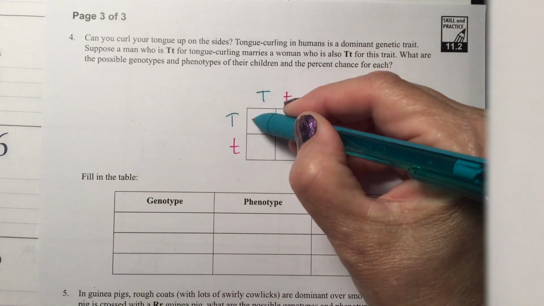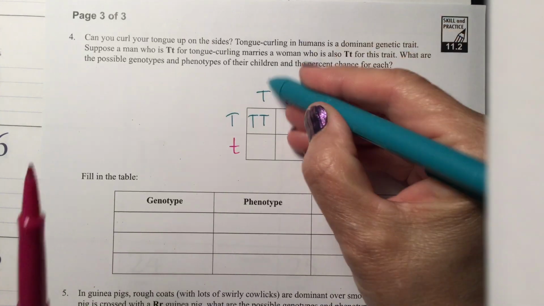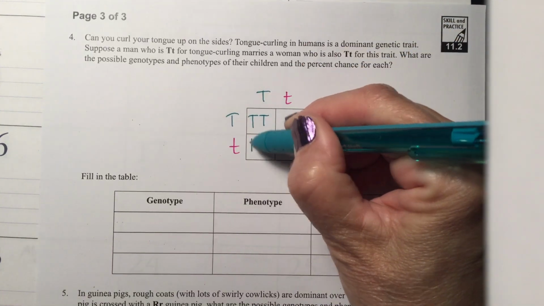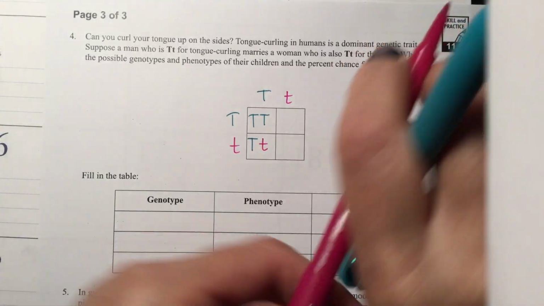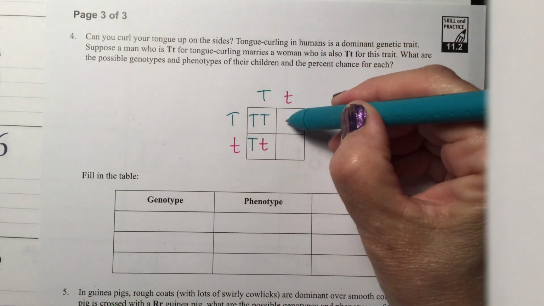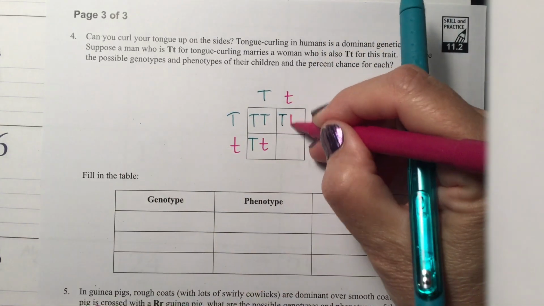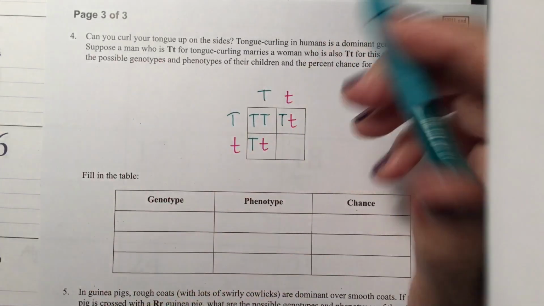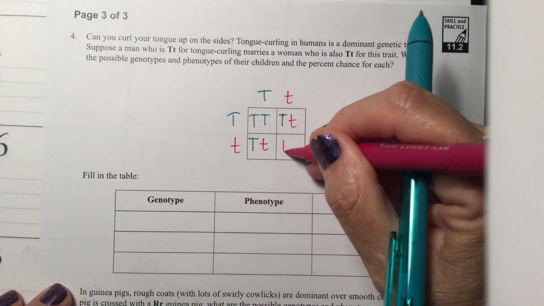Then this baby's going to be big T from the dad and big T from the mom. And this baby's going to be big T from the dad and little t from the mom, because that's the way it works. This baby's going to be big T from the mom and little t from the dad. And this baby's going to be little t, little t.